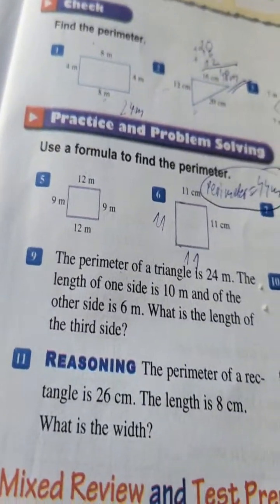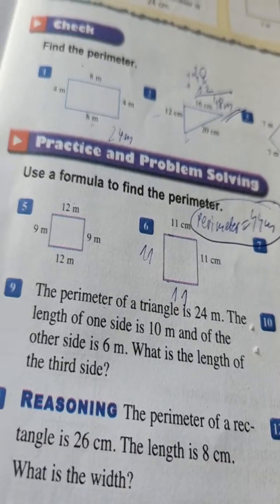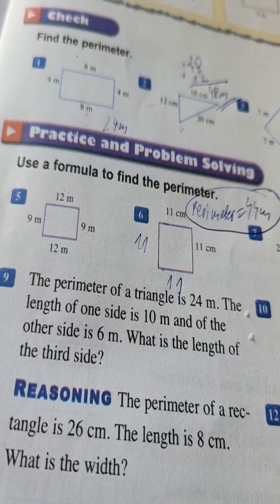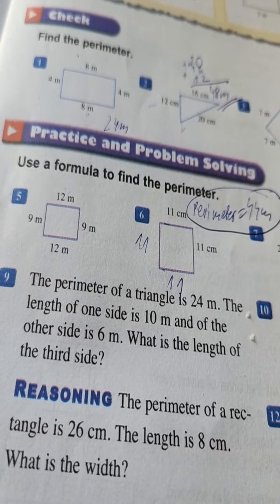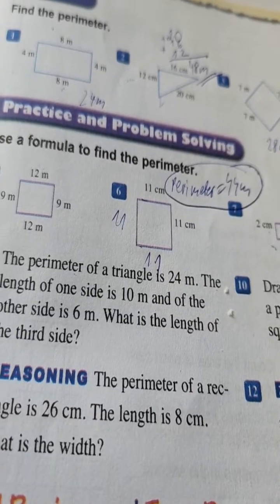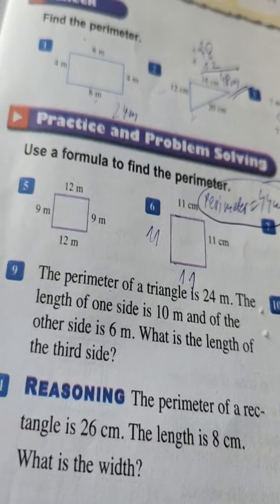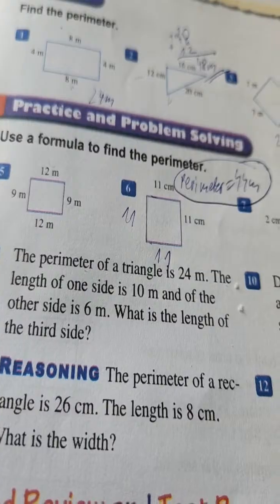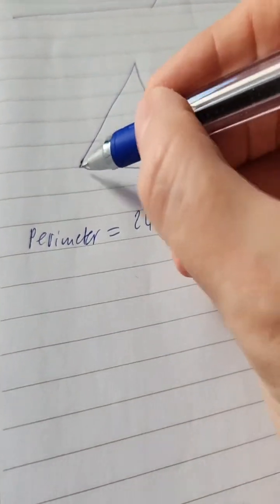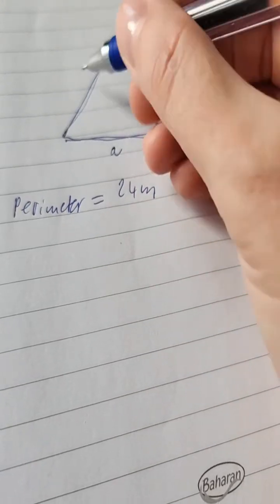Okay, good. Now we have something like this. The perimeter of a triangle is 24 meters. The length of one side is 10 meters and the other side is 6 meters. What is the length of the third side? So again, we have a triangle and the perimeter is 24 meters. We see that this triangle has 3 sides: first, second, and third. So it's, for example, A, B, and C.